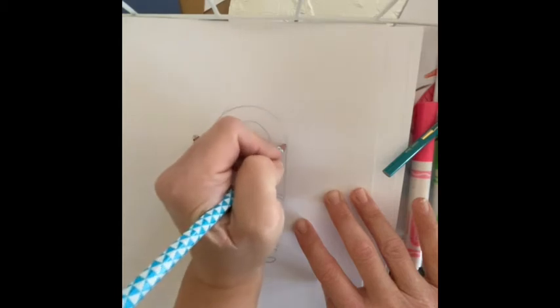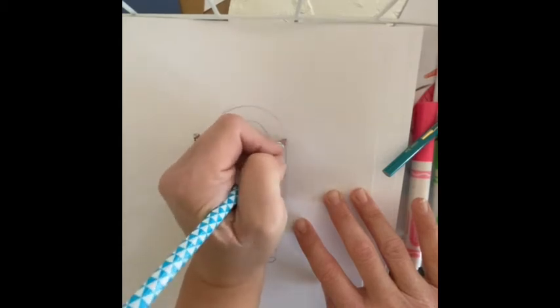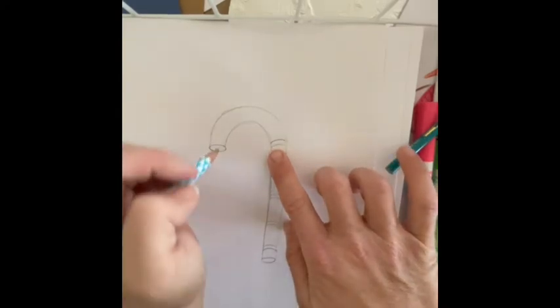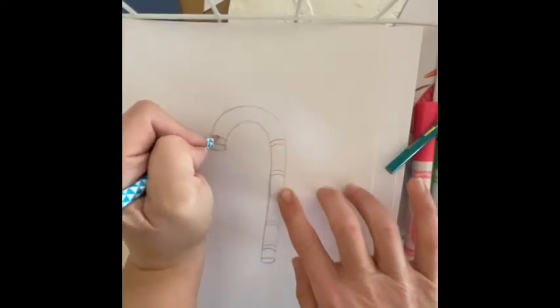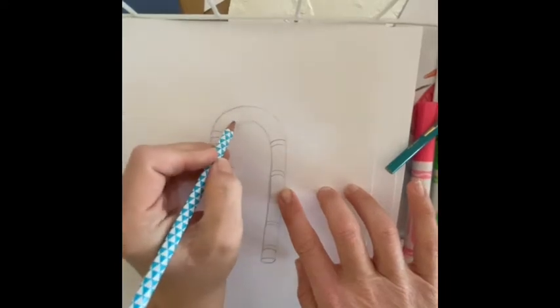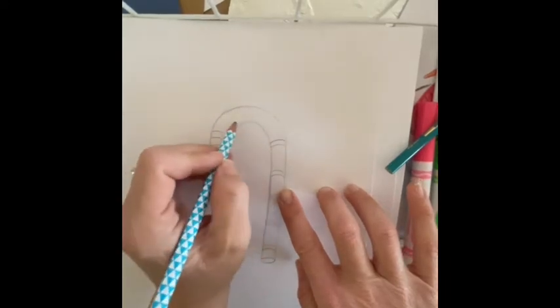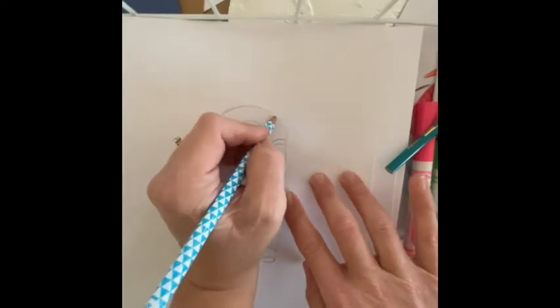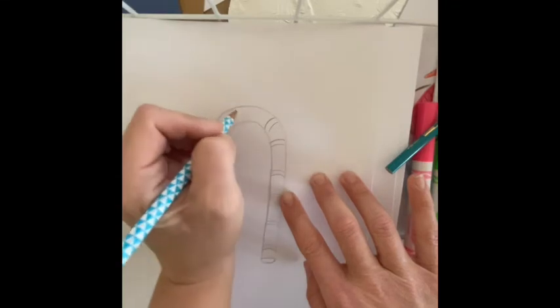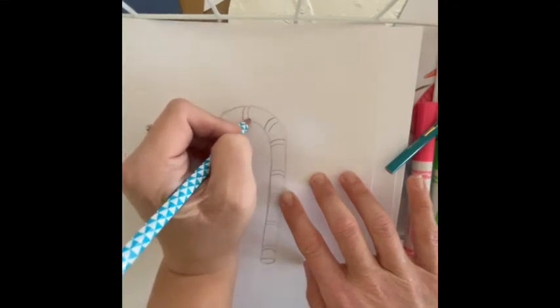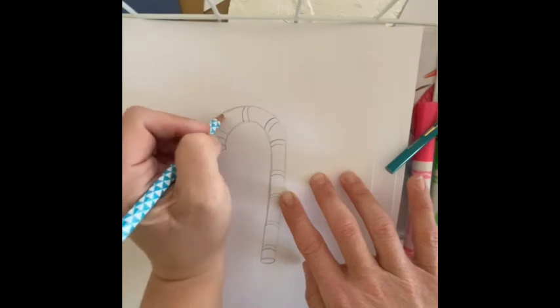It will change a little bit when we get to the top of the candy cane. I'm almost to the top of the candy cane, so I'm going to take a break for a second and do one on this side of the candy cane. Now as we get to this area, see the candy cane has turned, right? So it's going to end up angling a little bit as we go around the curve, and see, it angles a little bit differently.